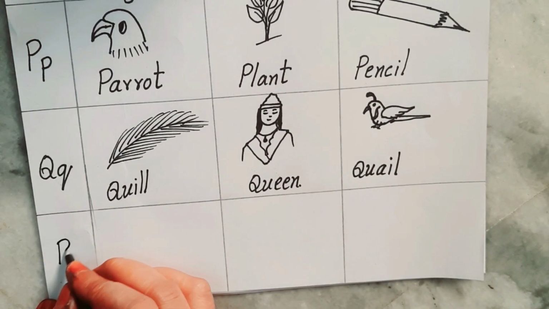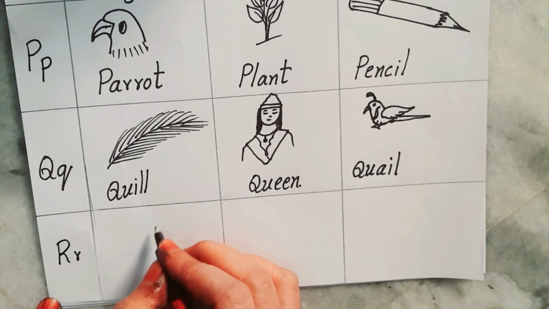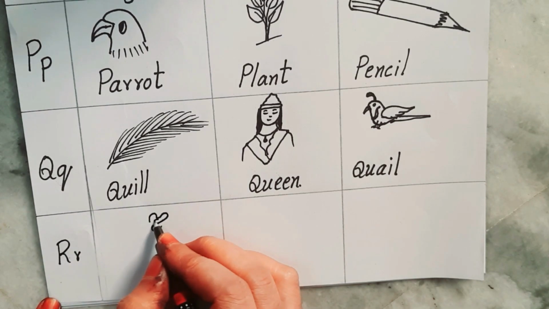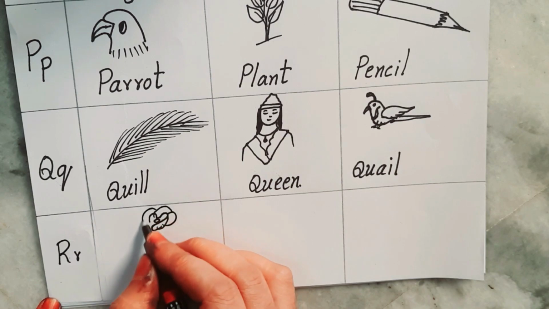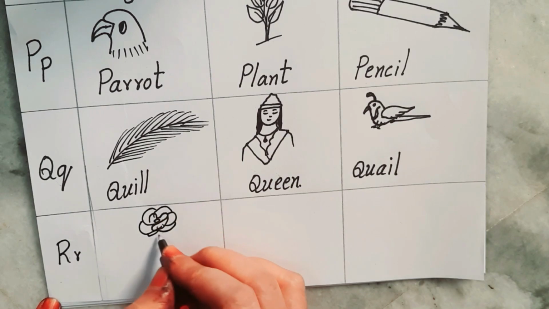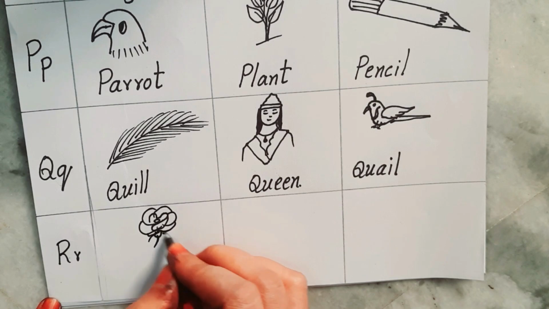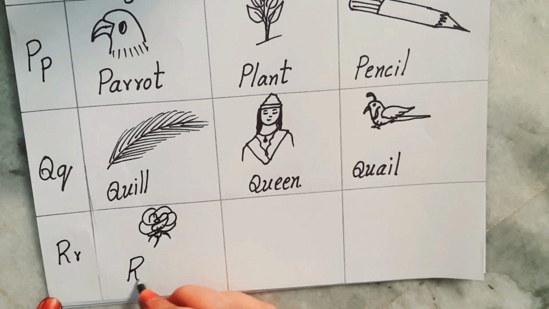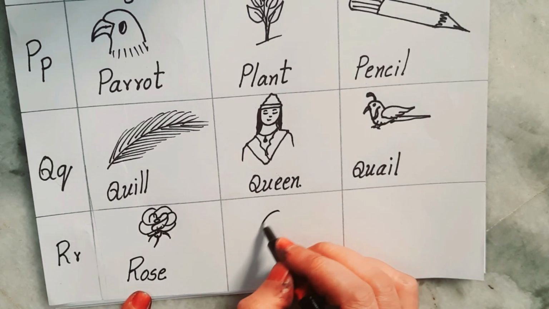After Q, we shall write letter R. The sound of letter R is R. With letter R, we are drawing a rose. We shall write the spelling R-O-S-E, rose.